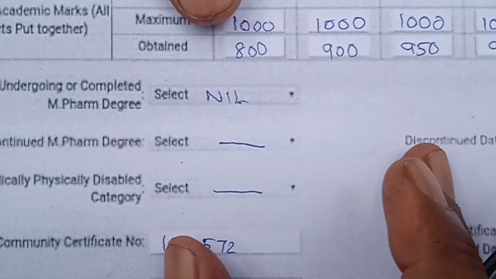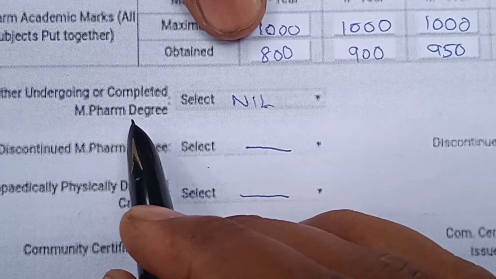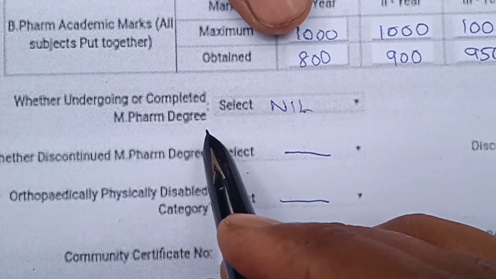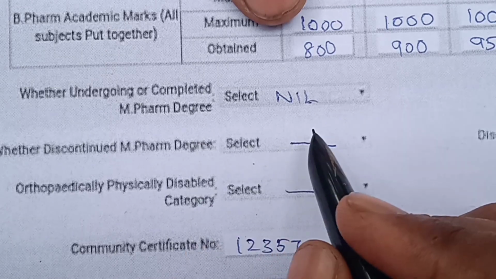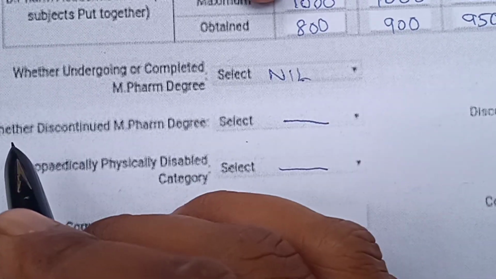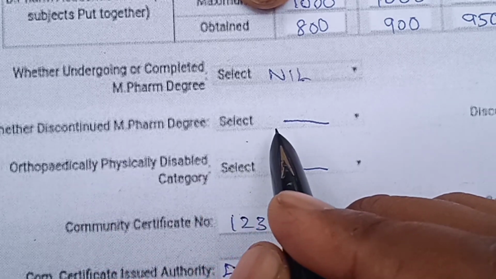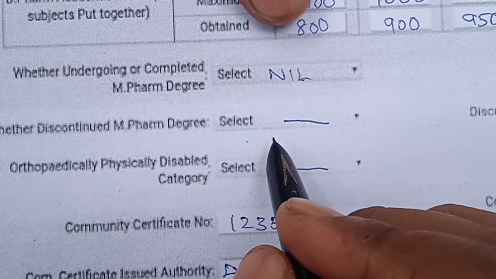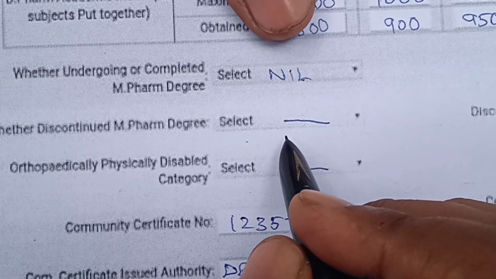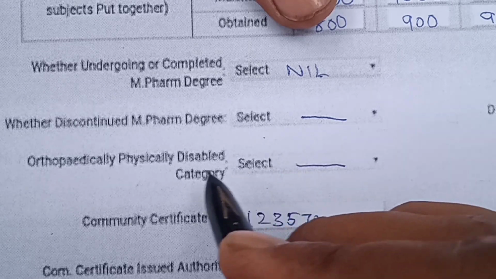Then, whether undergoing or completed M-Pharm. For example, some M-Pharm studying students will also be applying for this examination. So if you are not doing M-Pharm, you have to mention nil. Whether discontinued M-Pharm degree. If you are discontinuing, you have to mention yes. If you are applying for the first time, we have to enter nil.